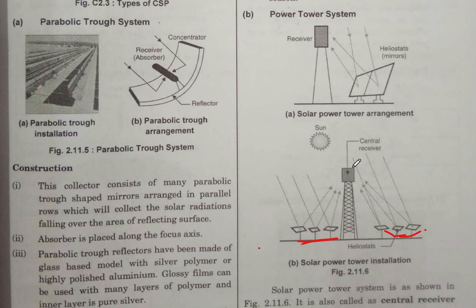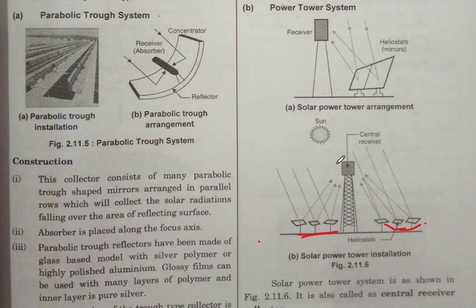So what's the best application of it? That we can use it on cloudy days as well. When the sun is out, we collect all the radiation and give it to the receiver, and the receiver converts that fluid into steam, and we store that steam. So when sunlight is not available, we can use that steam to run the turbine and obtain energy.